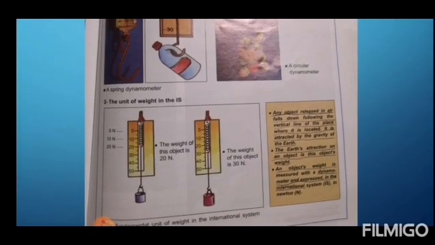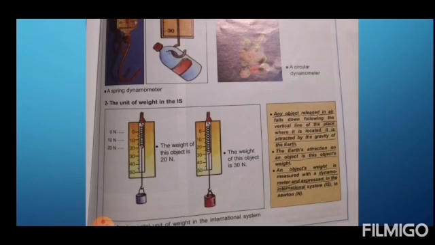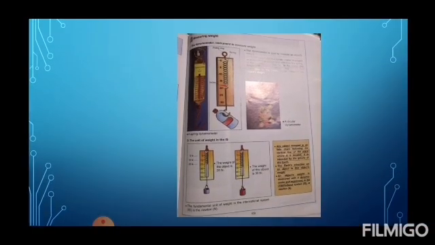So any object released in air falls down following the vertical line of the place where it is located. It is attracted by the gravity of the earth. The earth's attraction on the object is this object's weight. So weight is related to gravity. An object's weight is measured with a dynamometer and expressed in the international system in Newton. So the unit of the weight is Newton.